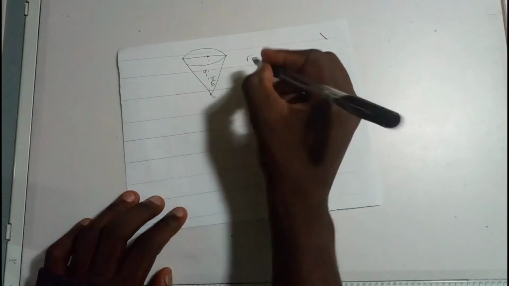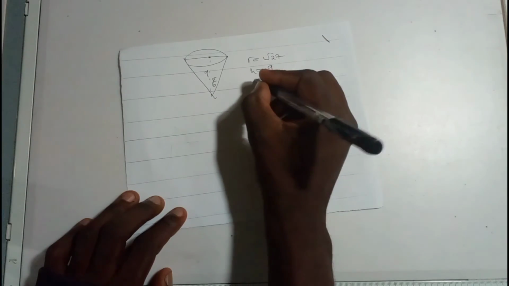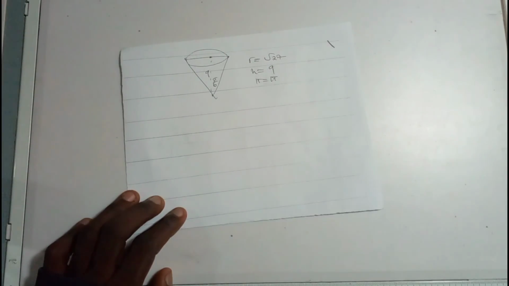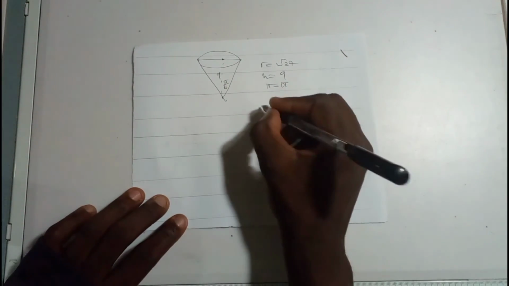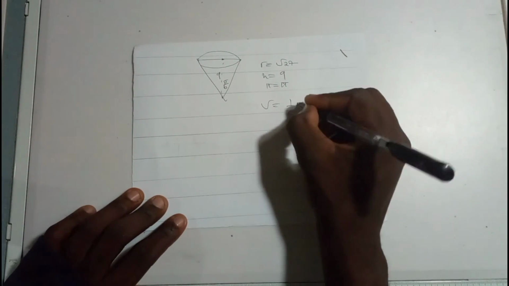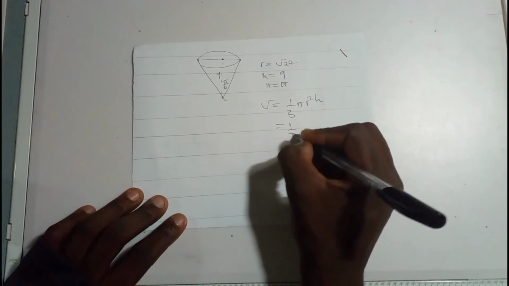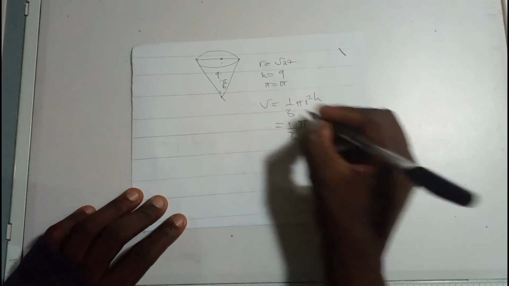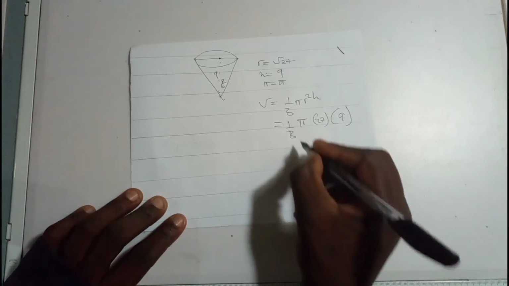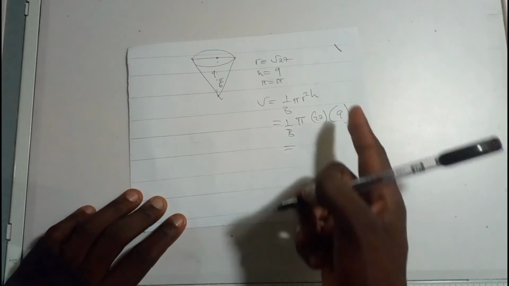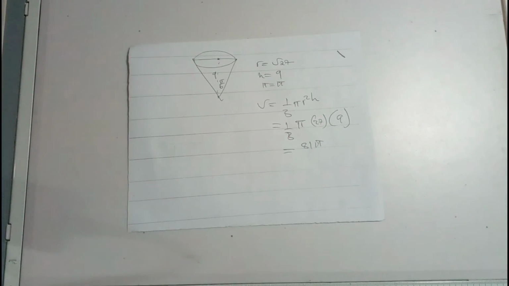So h, the height, is 9. You want to find the volume of this cone without using calculus. Volume equals 1/3 pi r squared h, so 1/3 pi times 27 times height 9. If we say 9 times 27 divided by 3, you're going to get 81 pi. So that means we're correct.